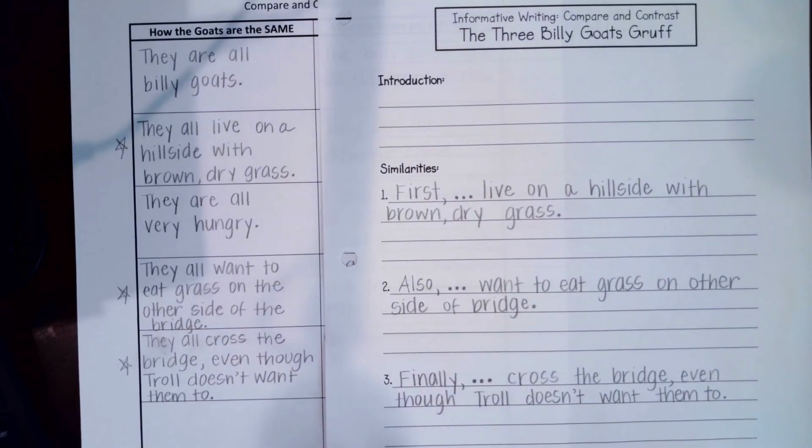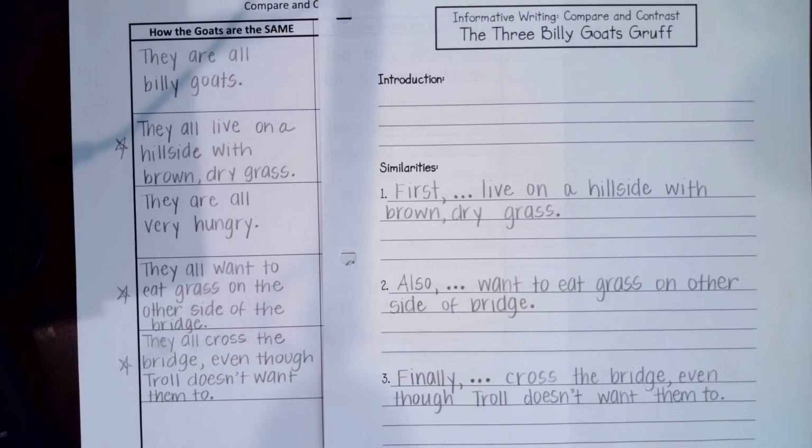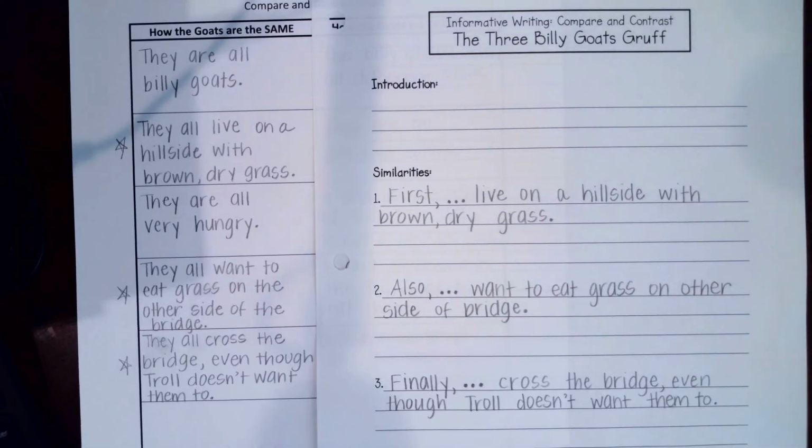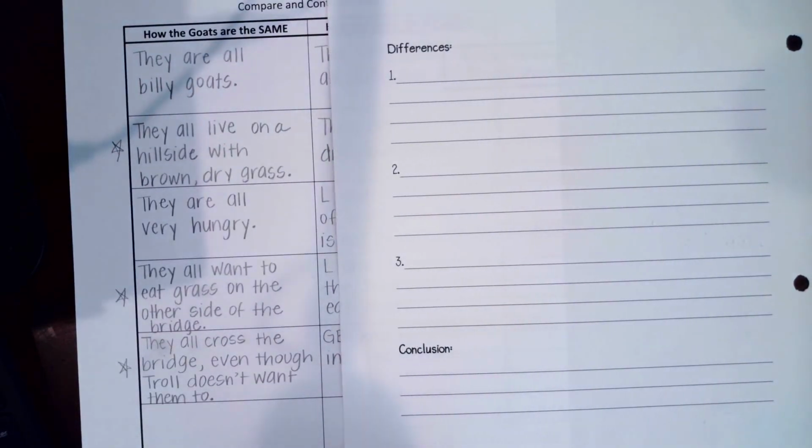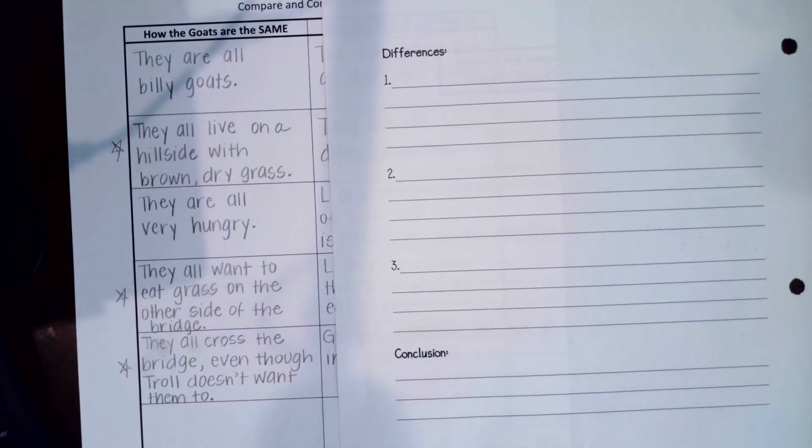Okay. Again, not a full sentence, just getting my ideas on paper. So right now, if you need to, pause the video, make sure you have all three of your similarities filled in. We will come back to our introduction in a little bit. Once you're ready, go ahead and flip the paper over. Now we're going to work on our differences.